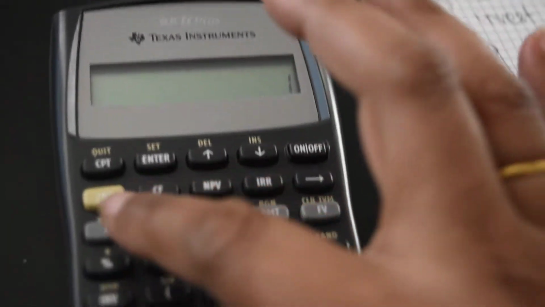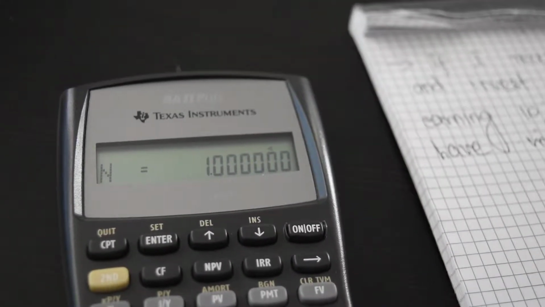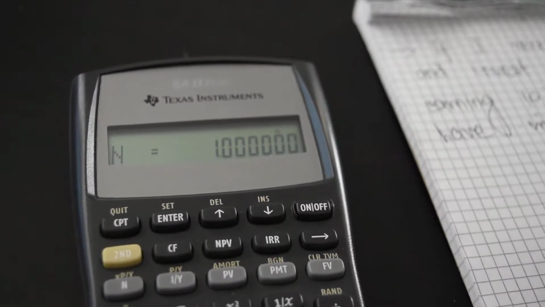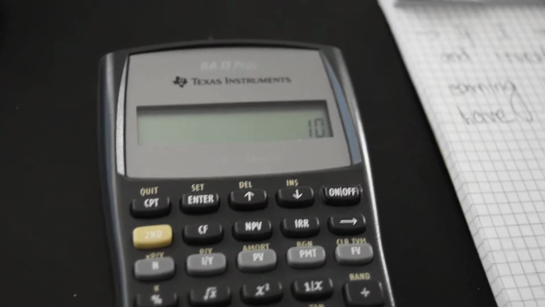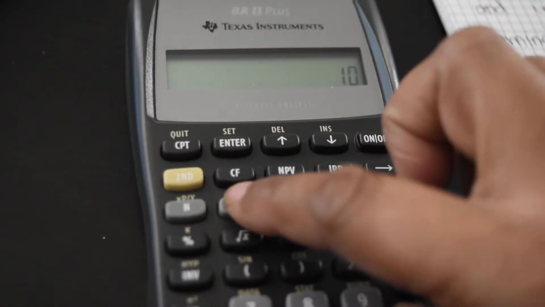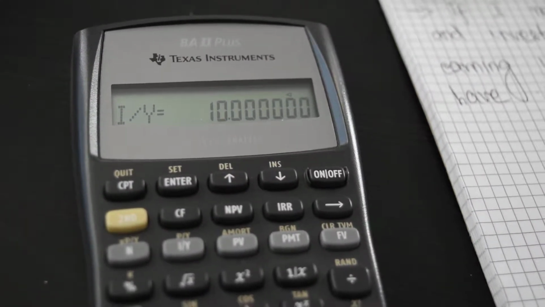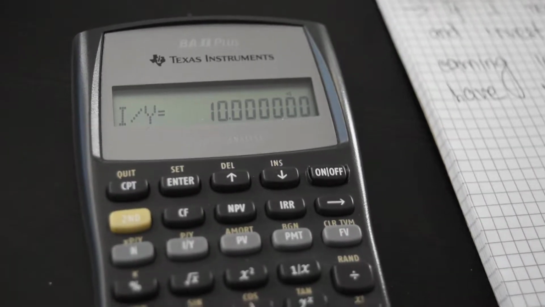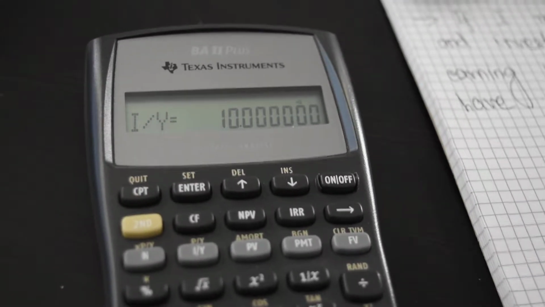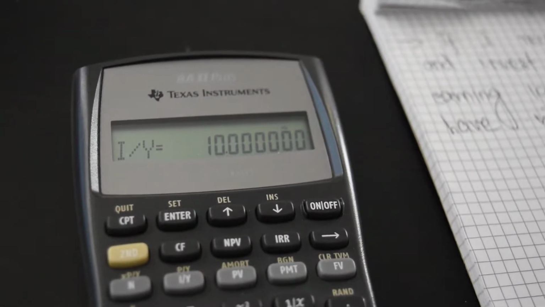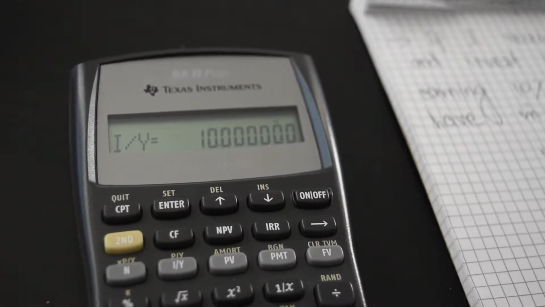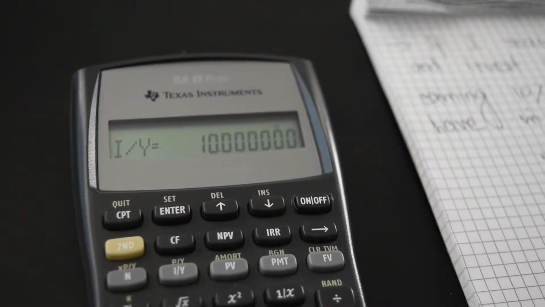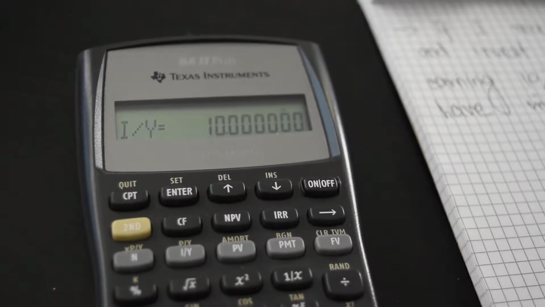So you press 1 first, right? You press 1 first and then press n. So now it's going to assign n equal 1. The same way, I/Y is 10%. So all I have to do is put 10 and then press I/Y. It's going to assign I/Y equal 10. You do not have to divide 10 by 100 because the calculator automatically does that in its calculations. So if interest rate is 10%, you don't have to put 10%. All you have to put is just 10.